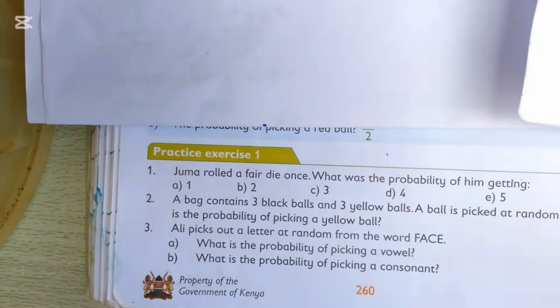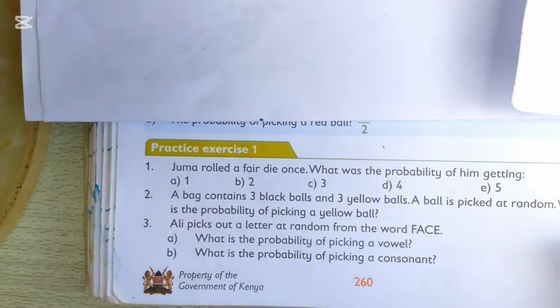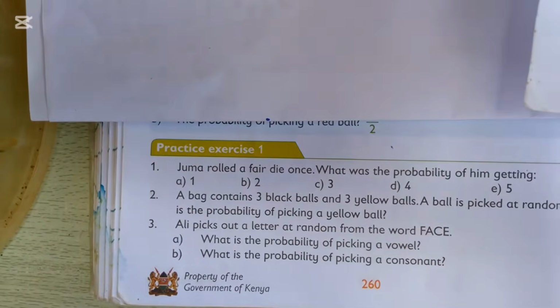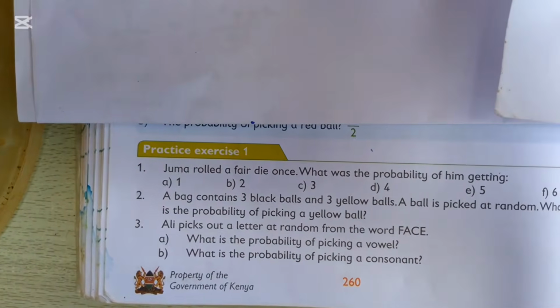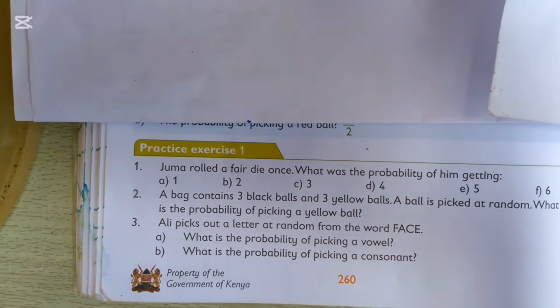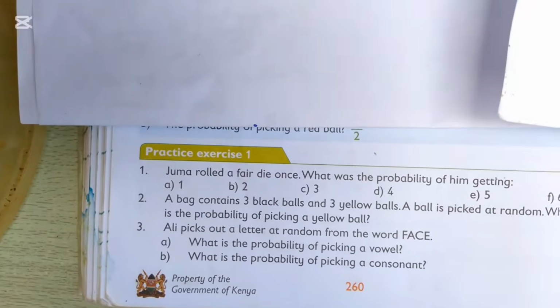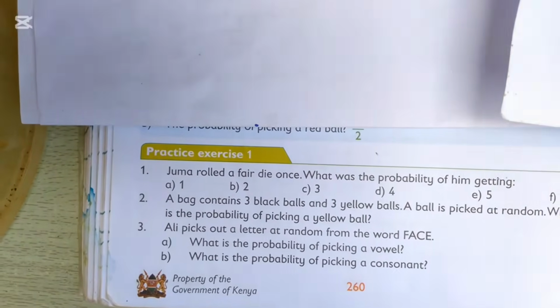Then the last question is: Ali picks out a letter at random from the word face. What is the probability of picking a vowel? And what is the probability of picking a consonant? You should be good in English for this.